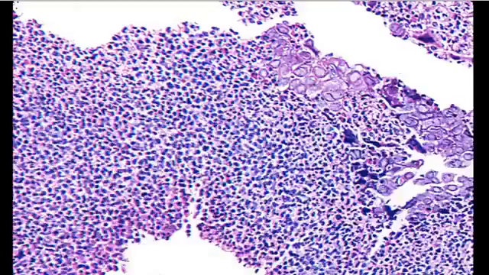This was a case I had as a fellow here that spurred my interest in herpes. And it wasn't so much the infected epithelium in the upper right-hand corner, but this diffuse field of these big convoluted-looking lymphoid cells that we were a little bit worried could be a large cell lymphoma.